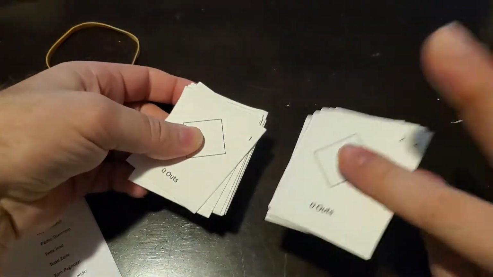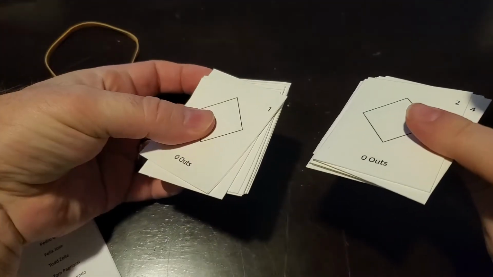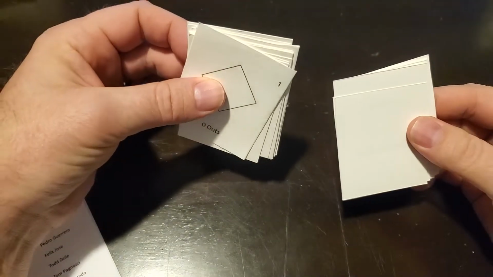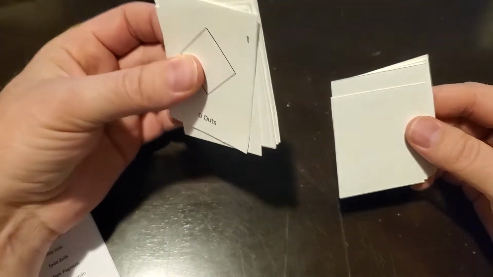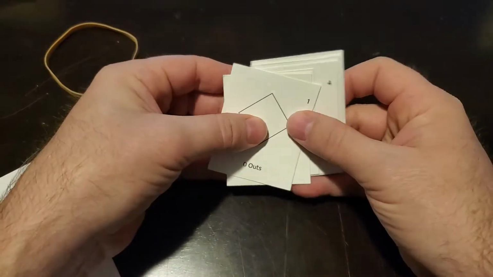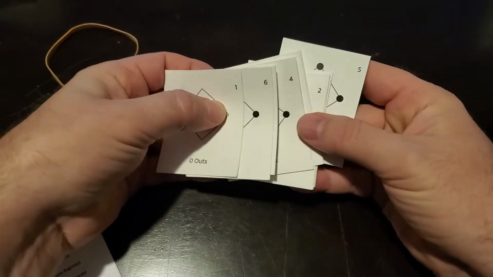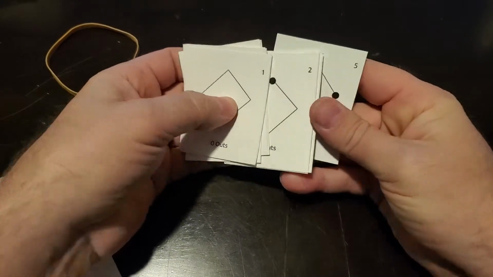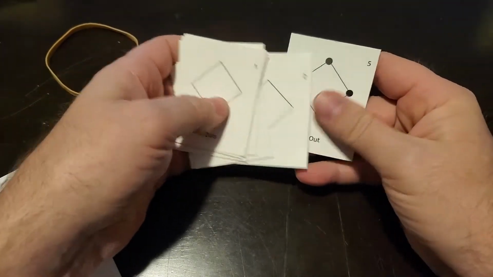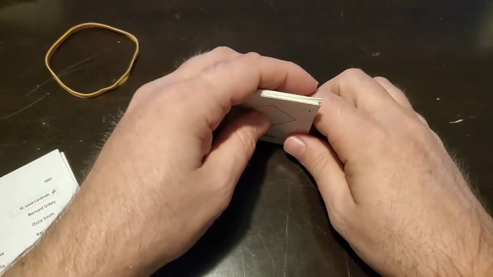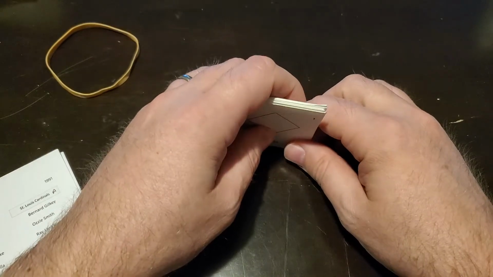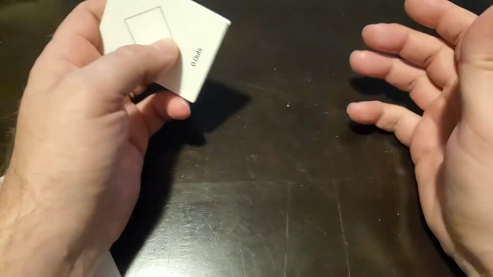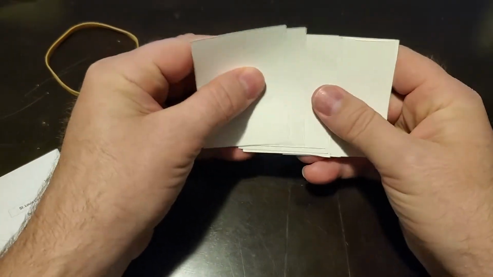These are all 24 of the situation cards, but I only play with half of them. So I don't have any of the big inning cards or anything. These are just the basic 12 situations: nobody on, nobody out, nobody on, 1 out, 2 outs, etc., all the way to bases loaded with 2 outs.